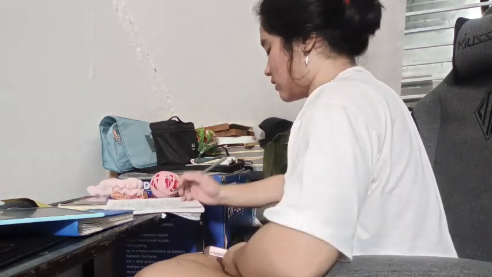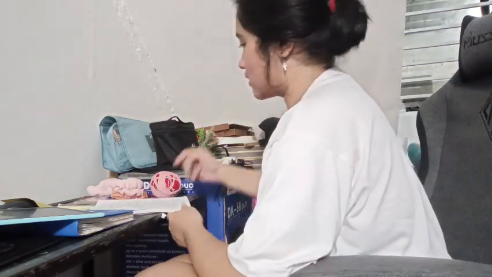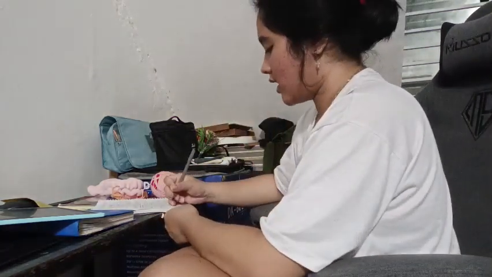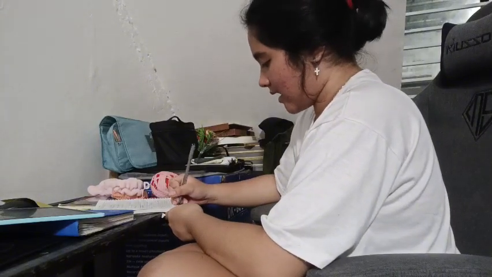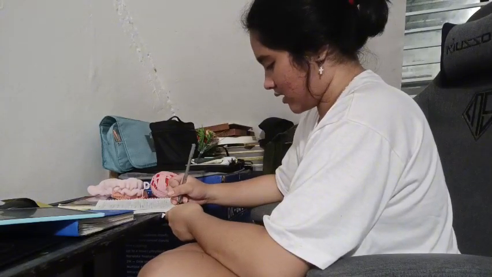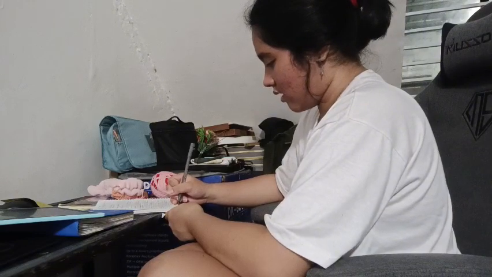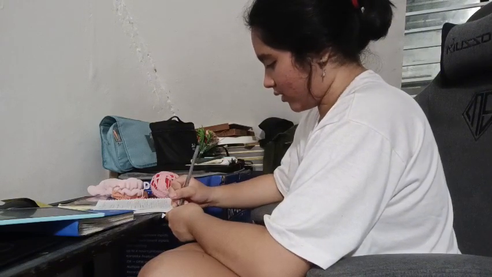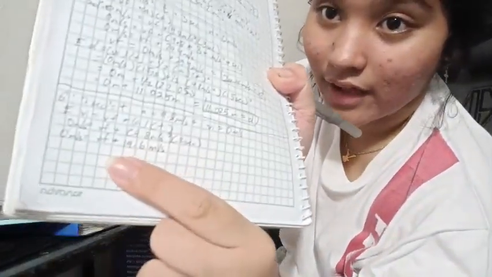The seconds cancel out the seconds squared, so we're left with meters per second. So we have VF plus 19.6 meters per second, with the 0 meters per second outside.